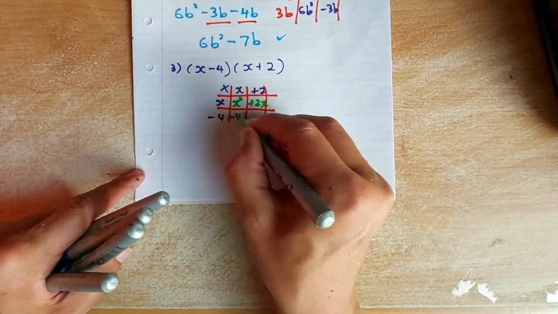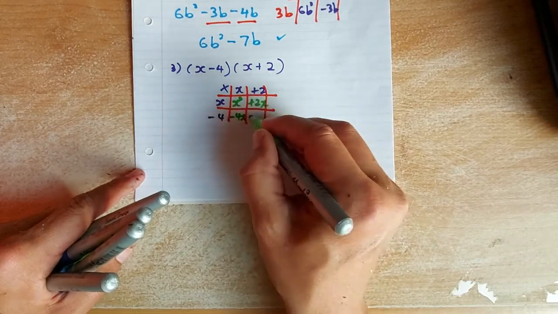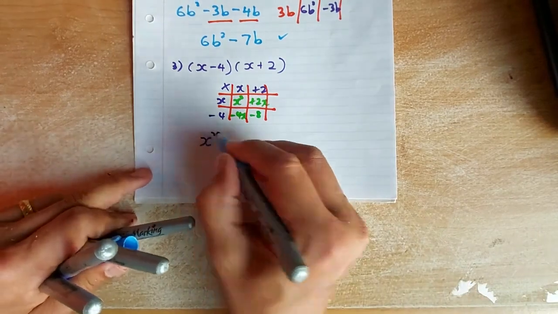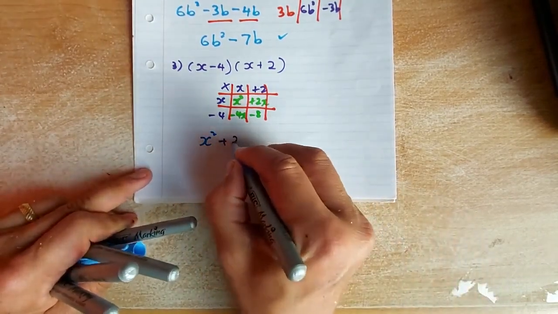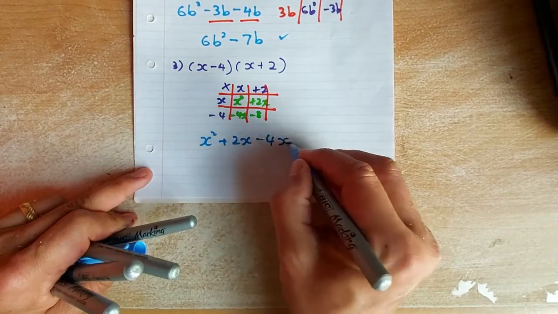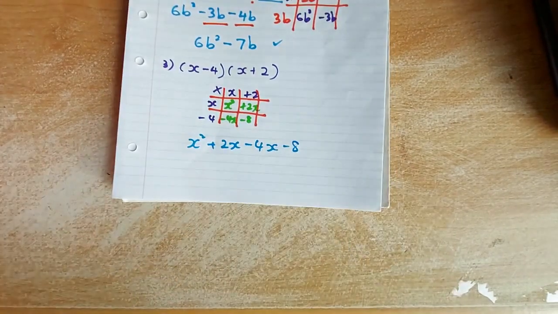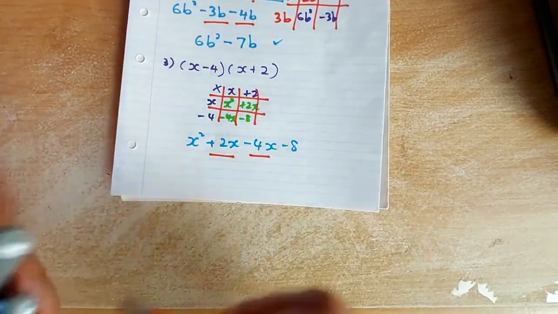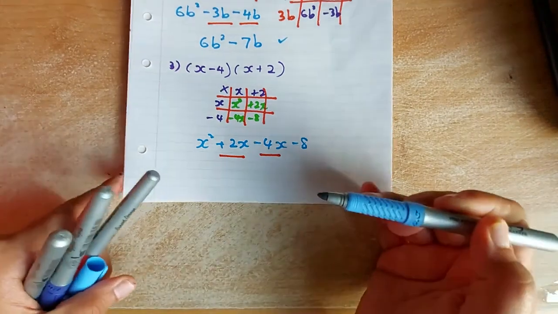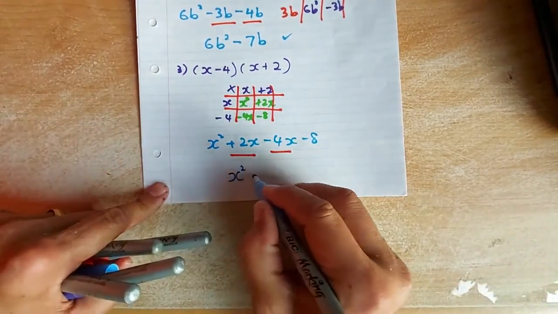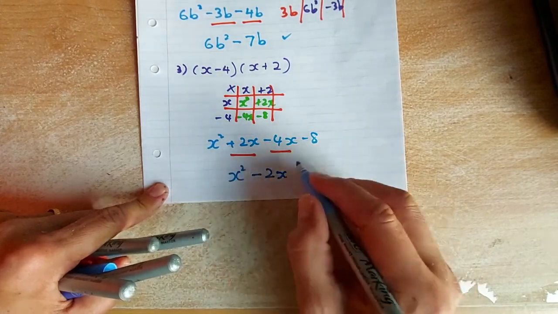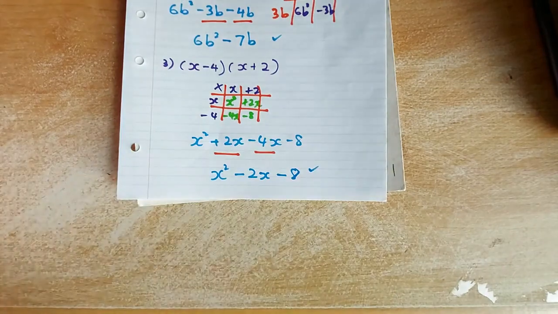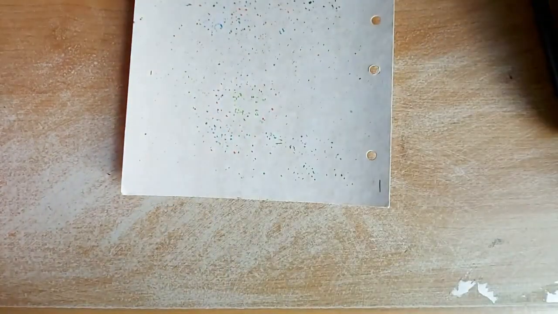Minus 4 times x is minus 4x, and then minus 4 times plus 2 is minus 8. So the next step, you put everything out. It's going to be x squared plus 2x minus 4x minus 8. And again, we are looking for like terms. There will be like terms, plus 2x minus 4x. So the final answer is going to be x squared minus 2x, because minus 4 plus 2 is minus 2x, and minus 8, and that will give you another tick. So far so good? Good, we'll carry on.